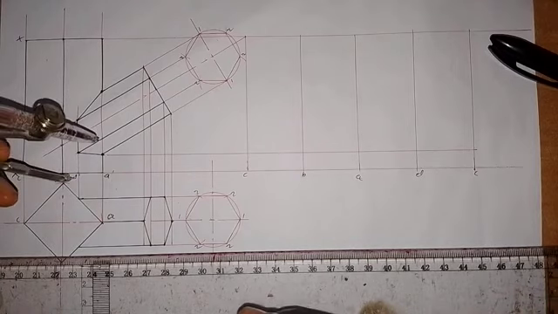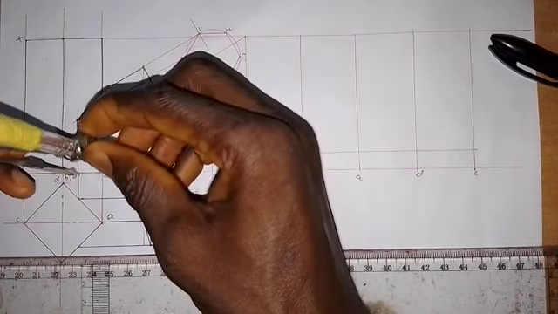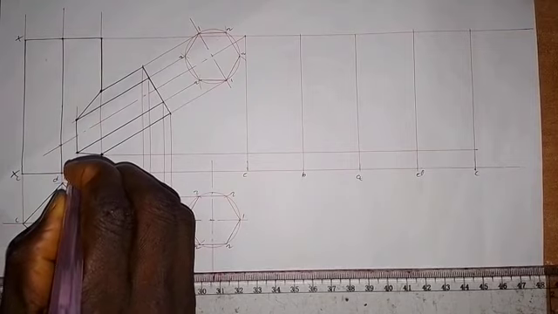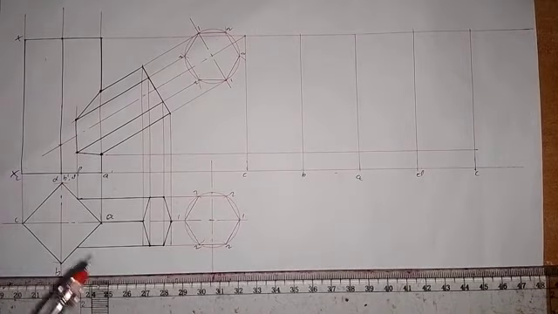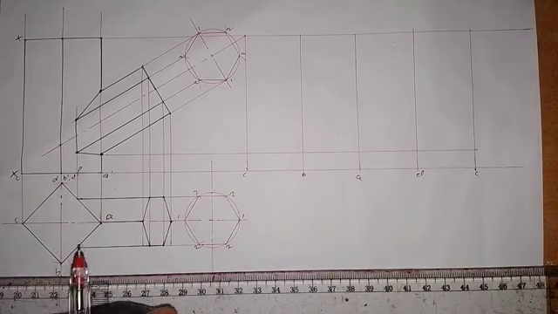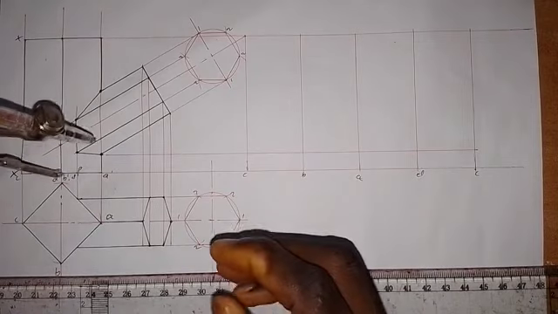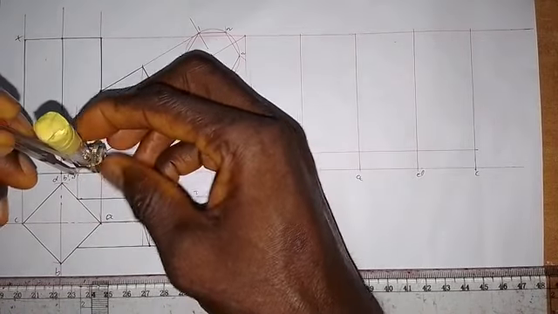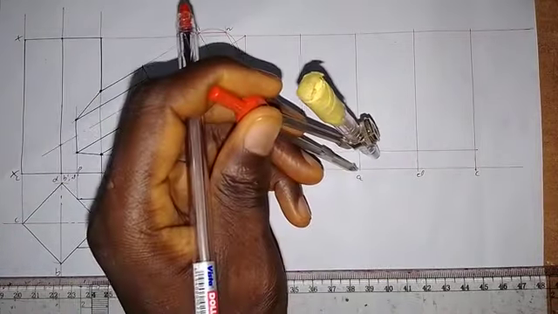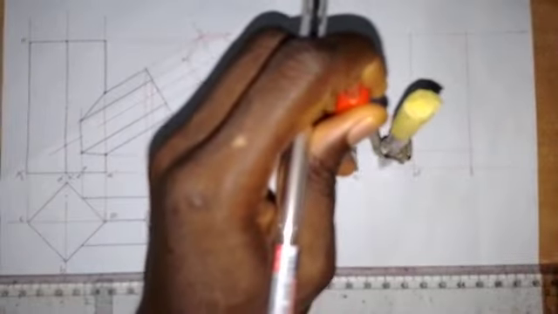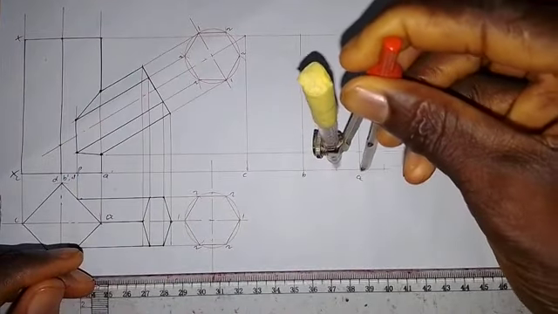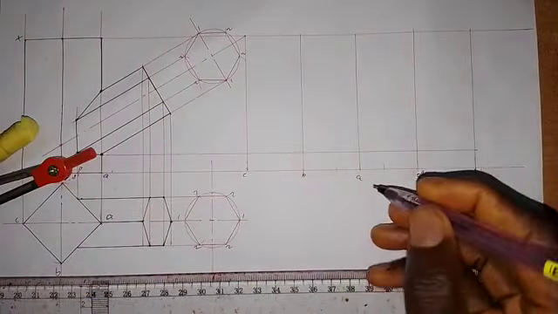What I just need to do is to take the distance from this point to this point here. Let me call it point P. So that is this point on the front elevation of this square prism. Let's locate point P. What we need to do is to take the distance from A to P. I'm going to put the compass at point A here, because we already have point A on this surface. I'll make an arc here, and I will turn it to this side and make an arc here. So this is point P.